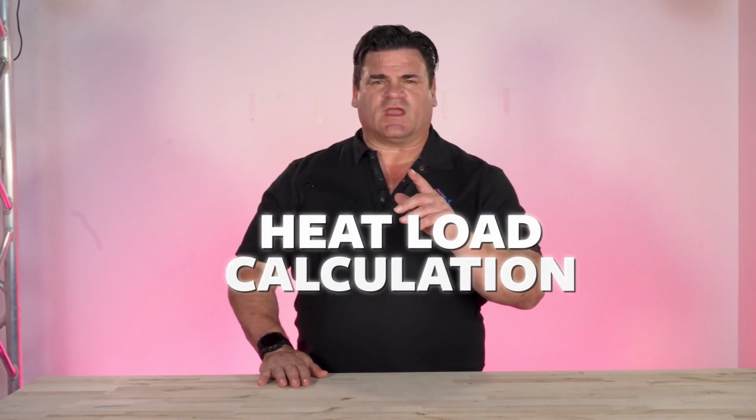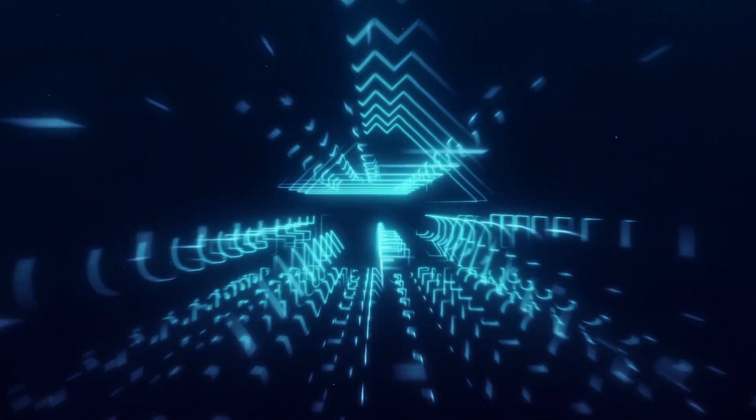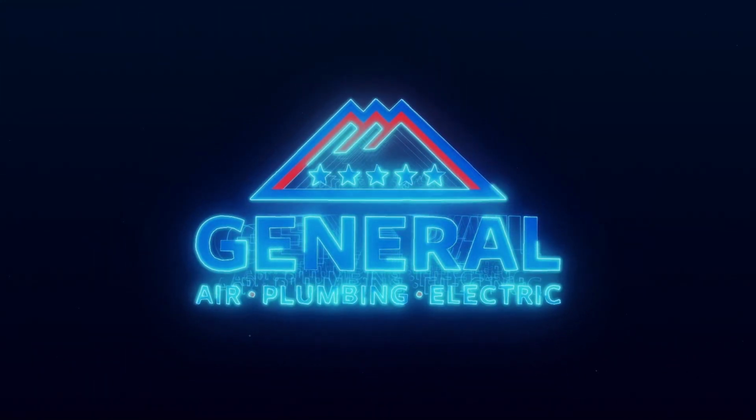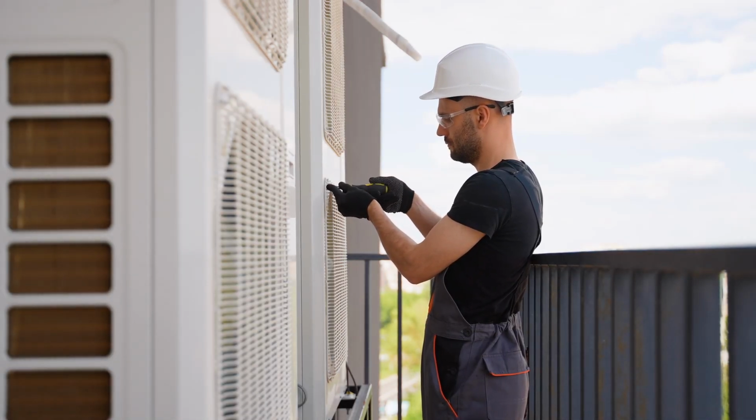Why a proper heat load calculation is critical to proper comfort with your heating and cooling system. When it comes time to replace your air conditioning system in your home, there's a lot of things that you should go through and do, processes, checks and balances. I'm going to go through a few of them, but the number one thing that you need to make sure the company you choose does is a proper heat load calculation on your system.